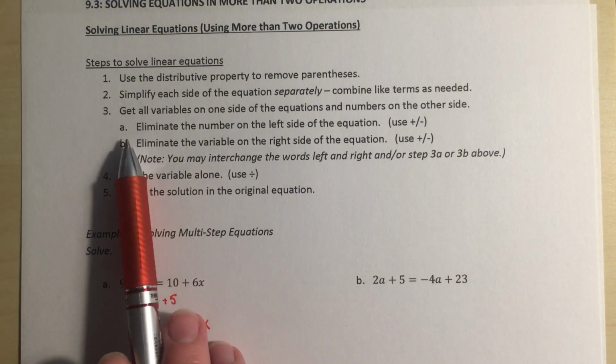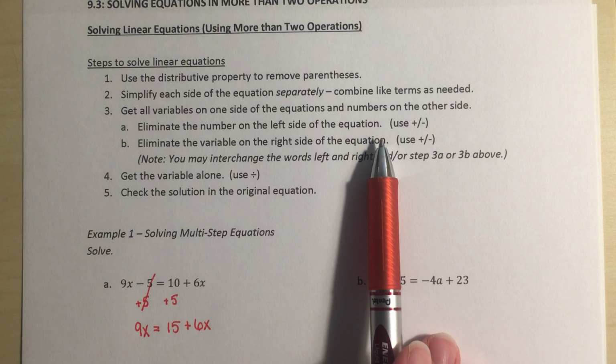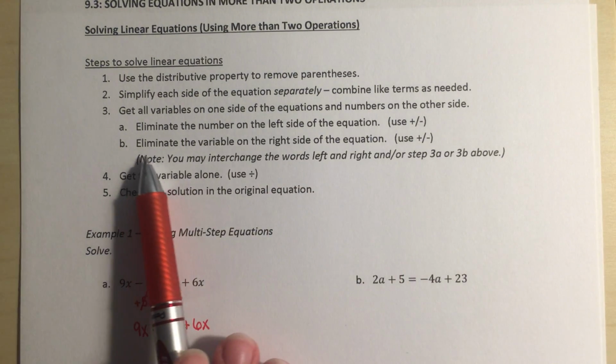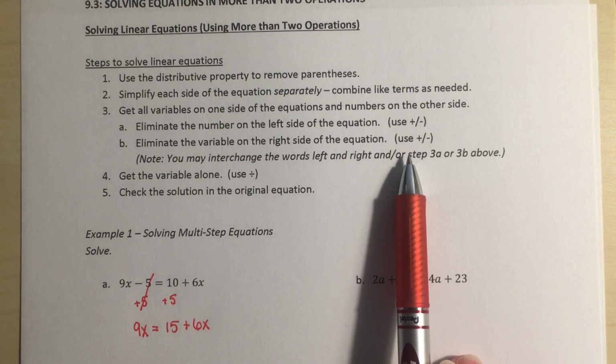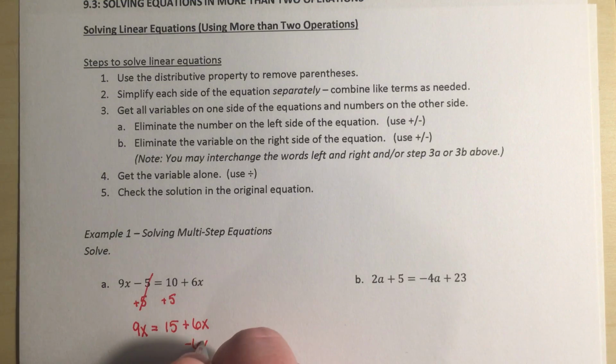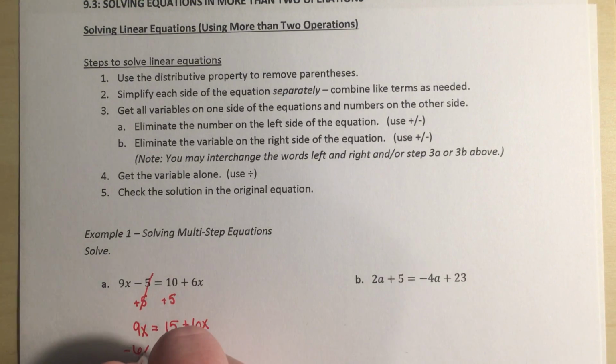So we've just done step 3. We eliminate the number on the left side of the equation. Right, now we're going to eliminate the variable on the right side of the equation. Right, so now we have 2 variable terms. We want to get rid of this extra term over here. So we're going to subtract 6x from each side.